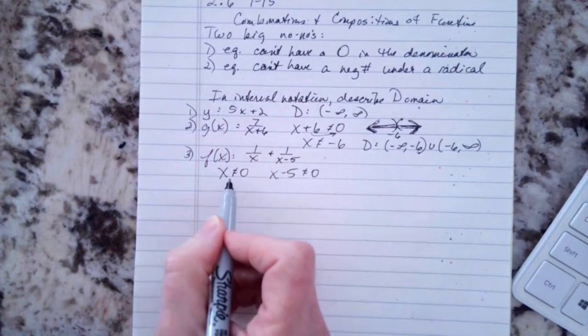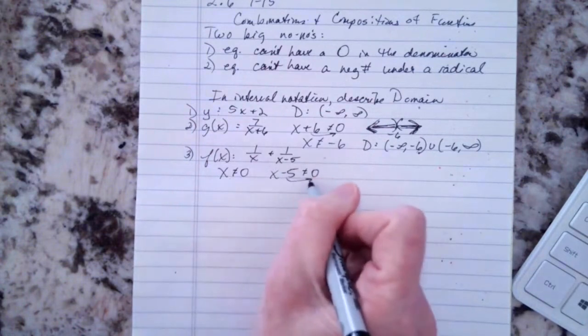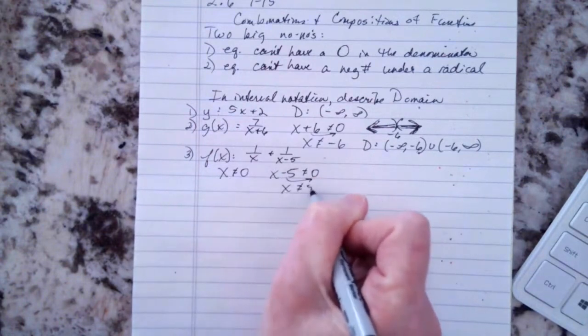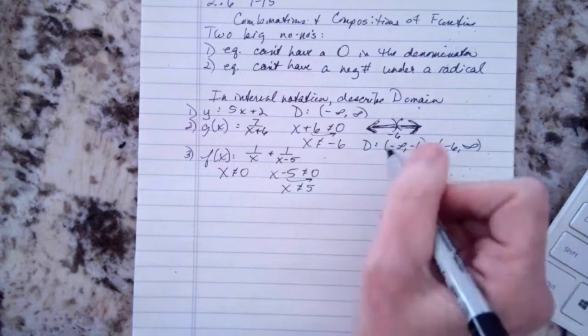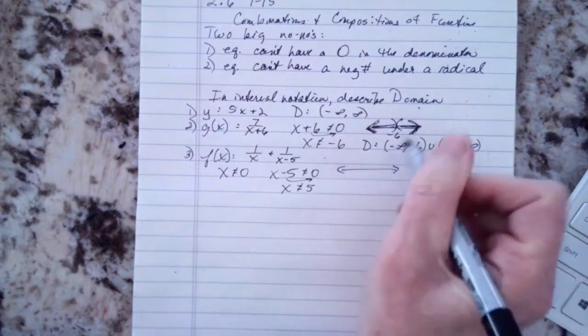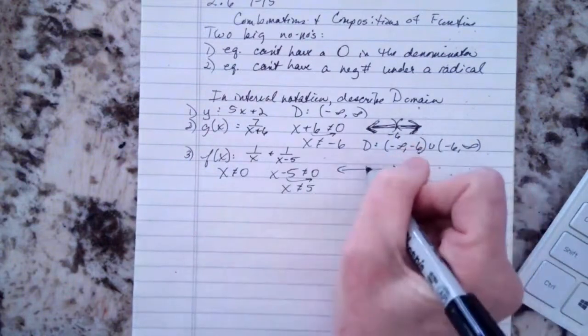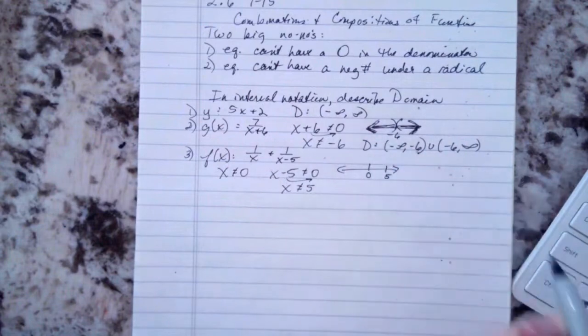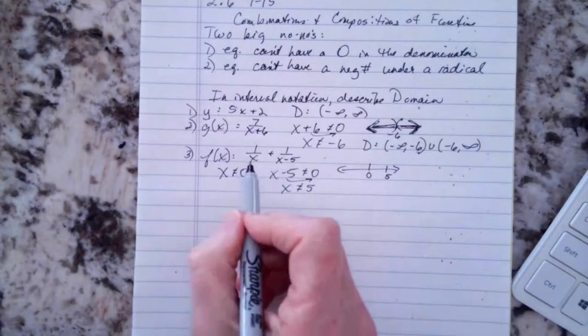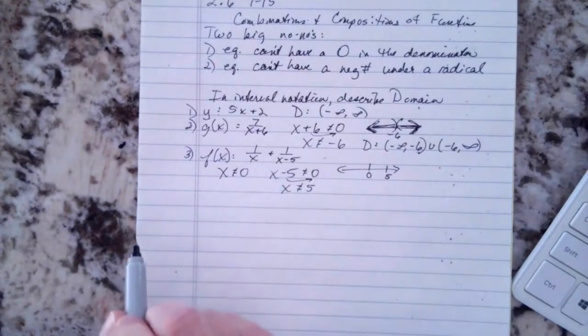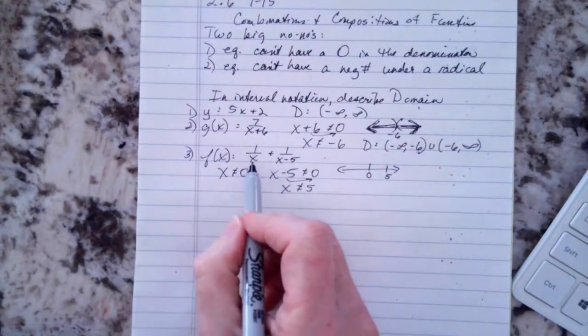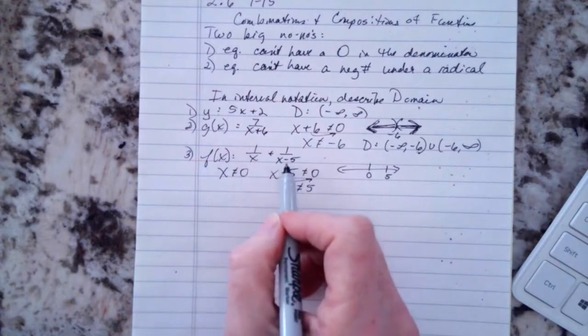There's one of our rules, x cannot be 0. Move the 5 over. X can also not be a positive 5. So on a number line, let's find our no-nos. We've got a no-no at 0 and we've got a no-no at 5. Everything else is okay. Everything else is allowable here, but not 0 because it'll blow up this half of the fraction, or this half of the problem, and not 5 because it'll blow up this one.